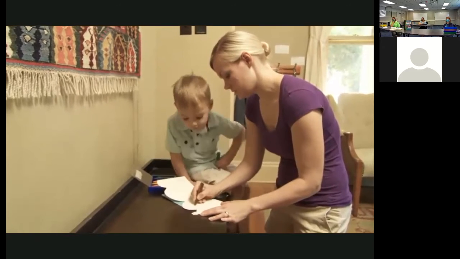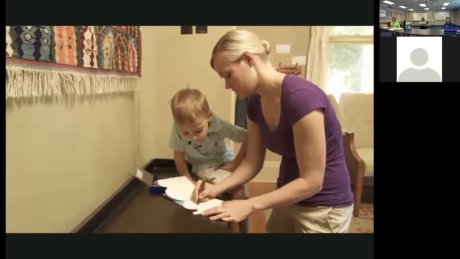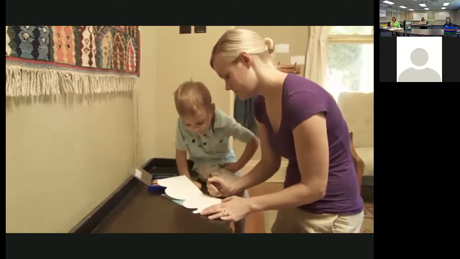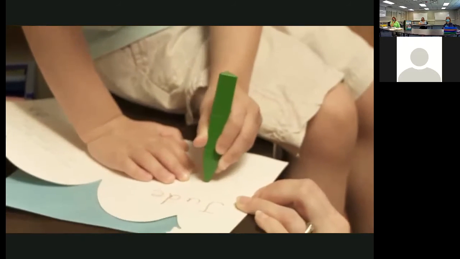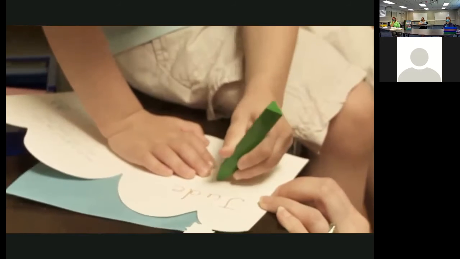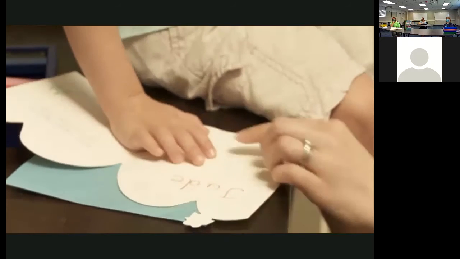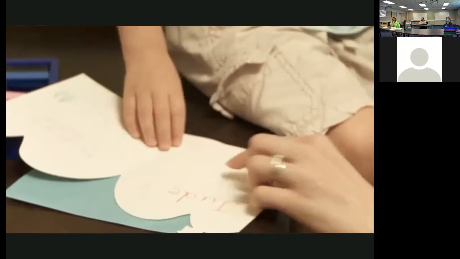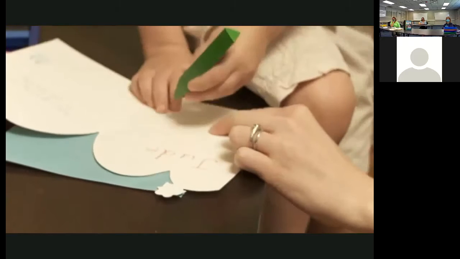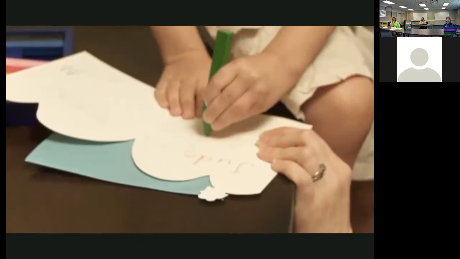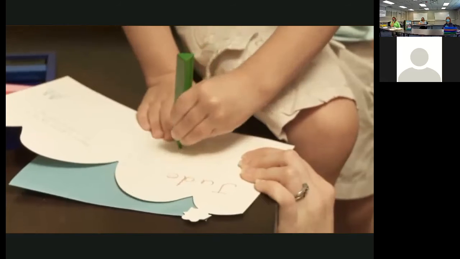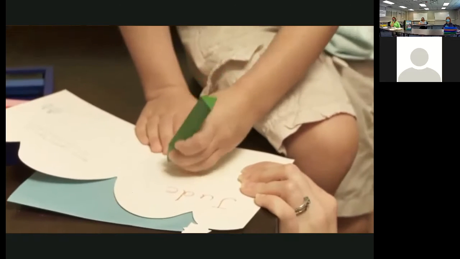And the E is kind of tricky. Very good. Now can you make a U, just like this one next to it? I think now. Mm-hmm. Mommy? Yep.